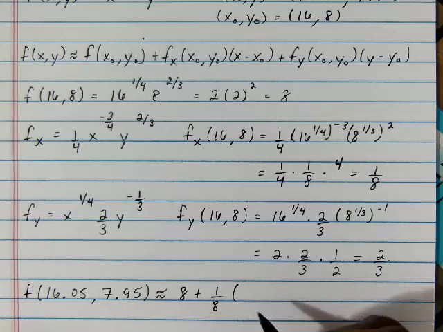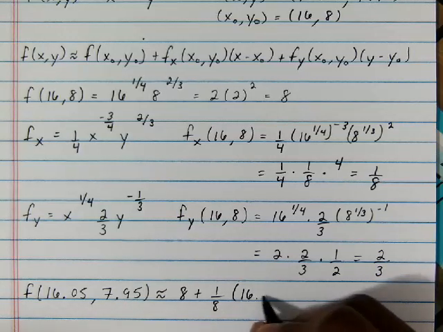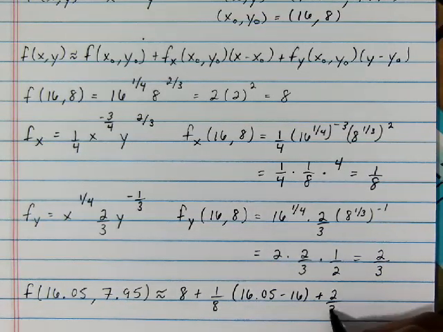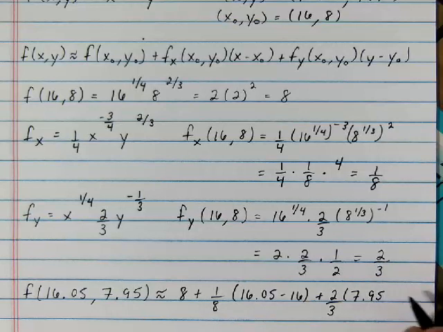So 16.05 minus 16 plus 2/3 times 7.95 minus 8, and that will be our approximation there. And you could simplify that more, especially because these both work out to be the same thing, with the exception that their sign is different. But that's sufficient right there.